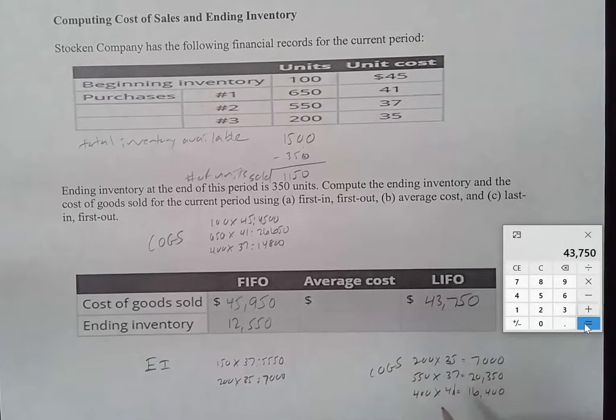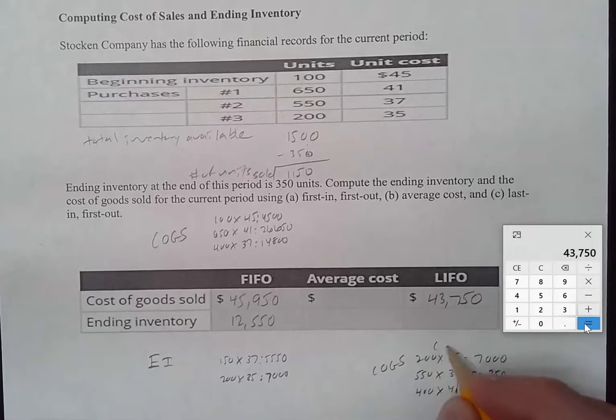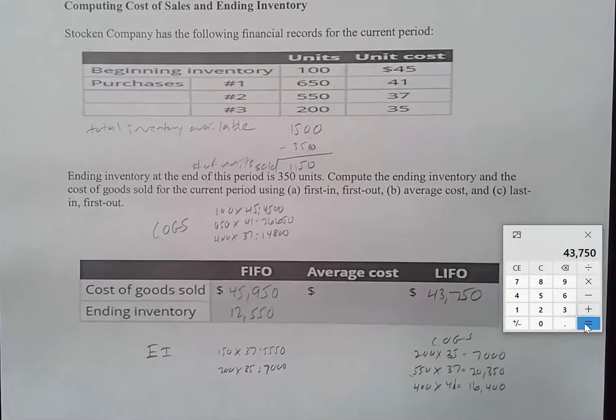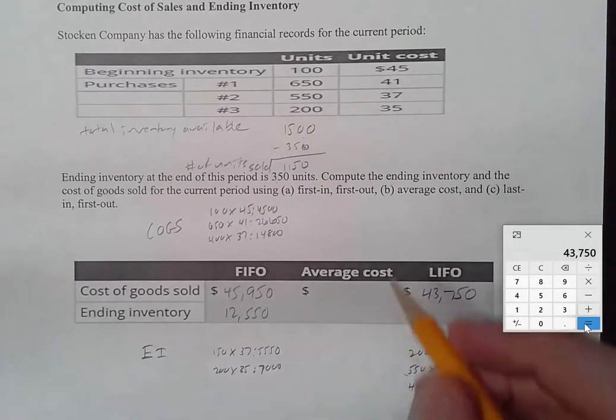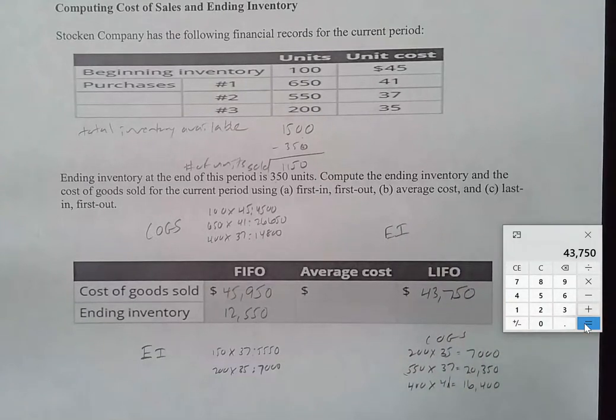And I probably need to label this cost of goods sold because I kind of switched it up on you. So actually, let me move that over here so I'm not in the way of my average cost section there. Okay, and then I'm going to do ending inventory up here for LIFO.